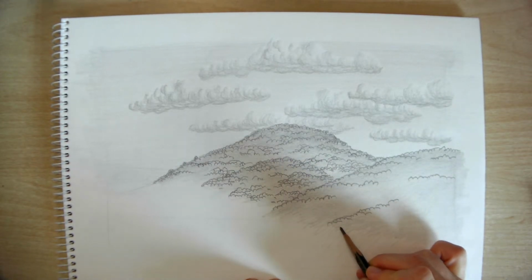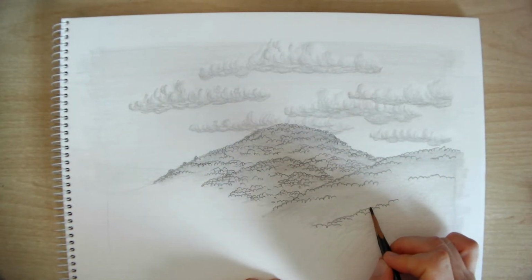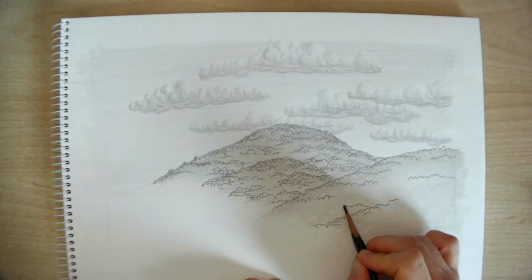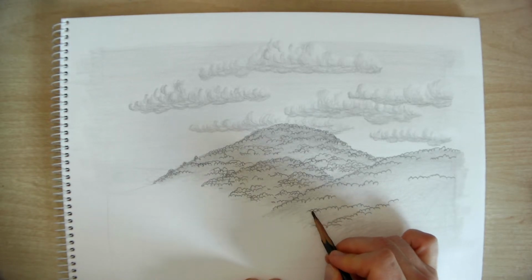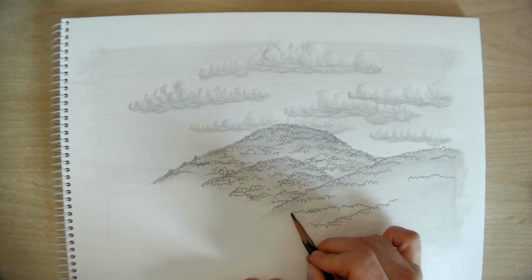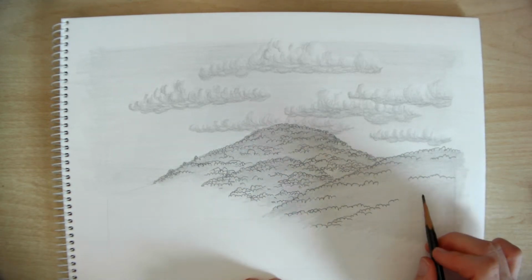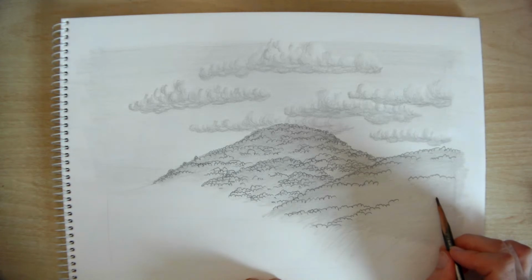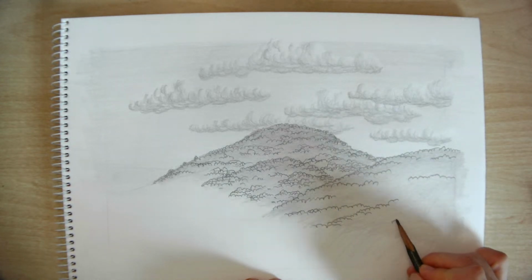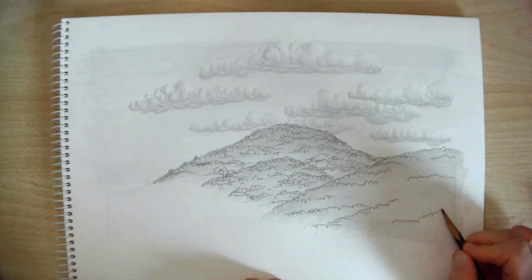It goes down like this. And there's another ridge where we can see the treetops coming out like that. And we need a little bit more to the lower right side here. Let's have one right there.